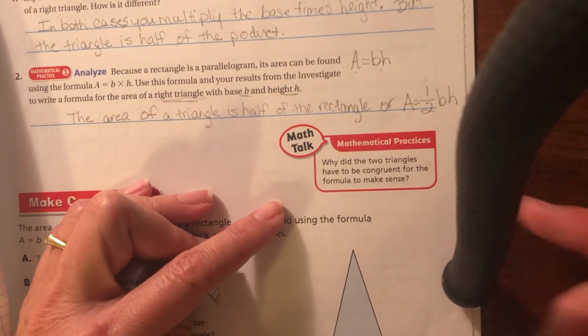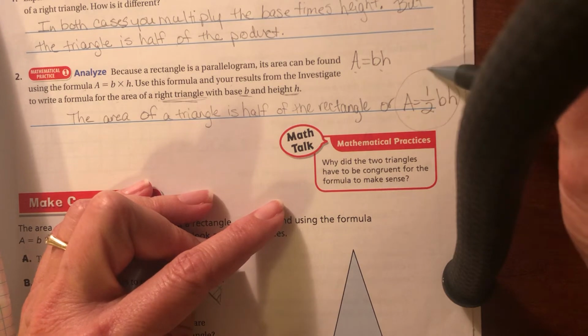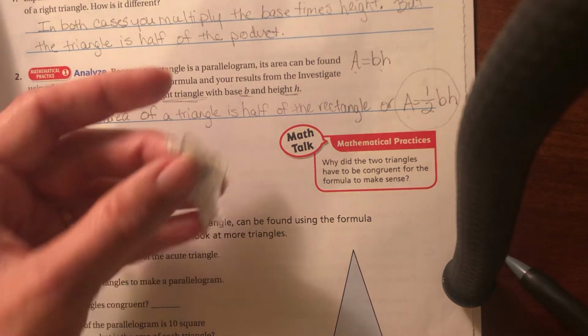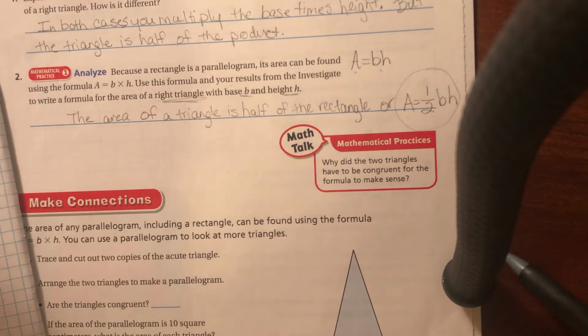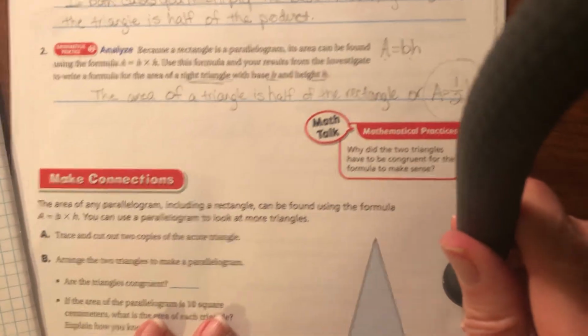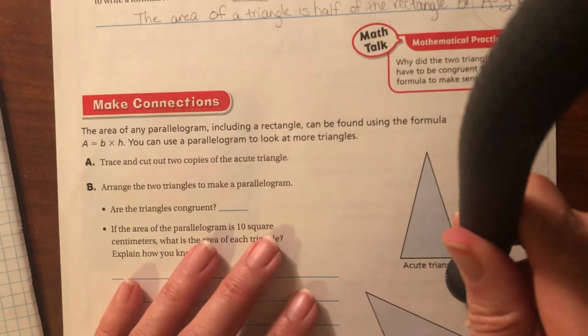That's our formula. Area equals 1/2 base times height. It's half of the rectangle or the parallelogram. All right.